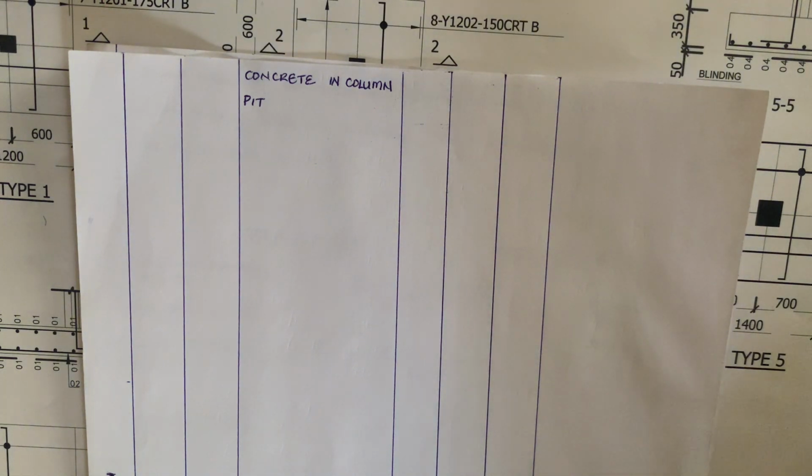Now mind you, the concrete in the column pit and the concrete in the trench are measured in such a way that they are different work items. You don't add them together. Why? Because the concrete inside the column pit is not plain in situ concrete. It is reinforced in situ concrete because there is going to be reinforcement inside that column pit.